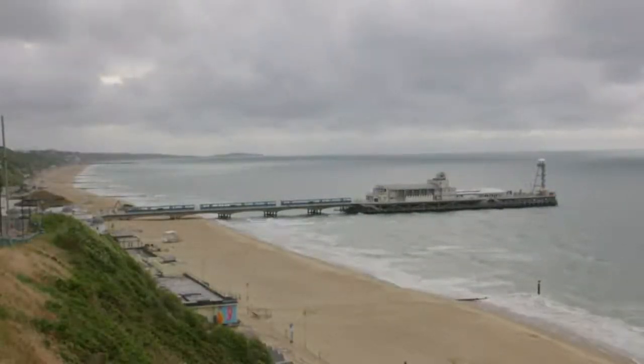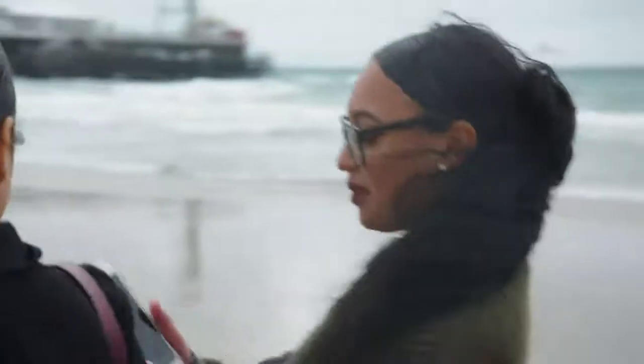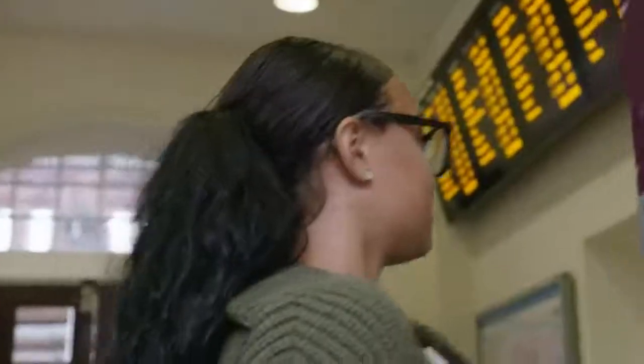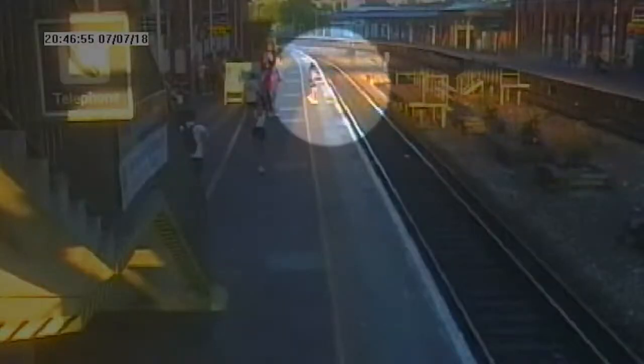I woke up, thought, oh, it's a nice day, I'm gonna go to the beach today. Me and my friend were on the beach, having a laugh, having a little drink. I can't fully remember it, but we somehow got back to the station. My friend was on one side of the platform and I was on the other side. I don't know what I was doing on the other side.